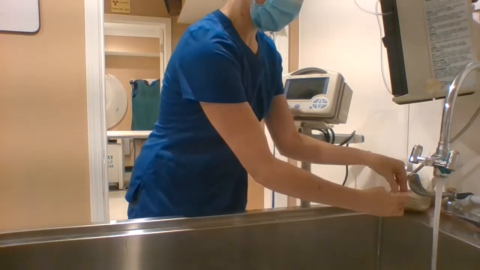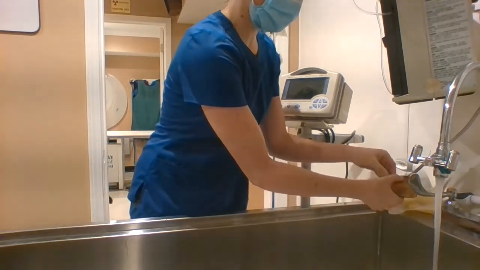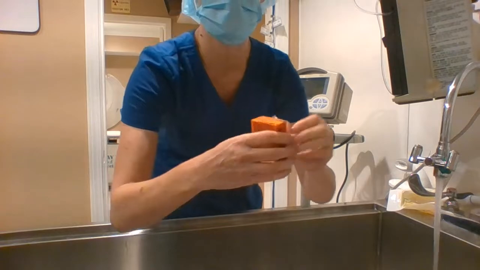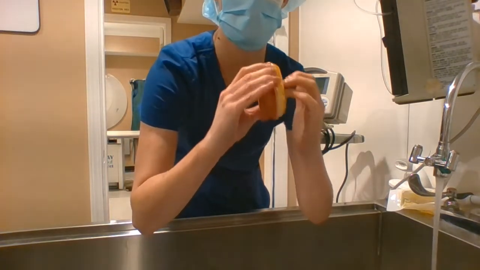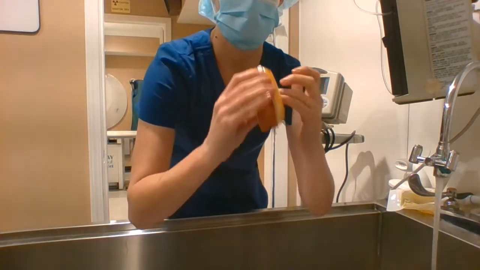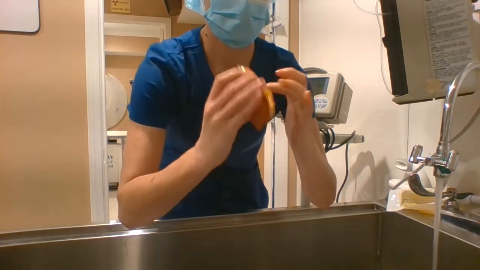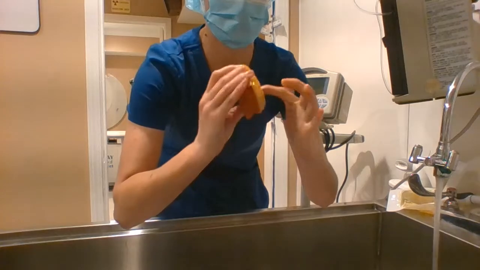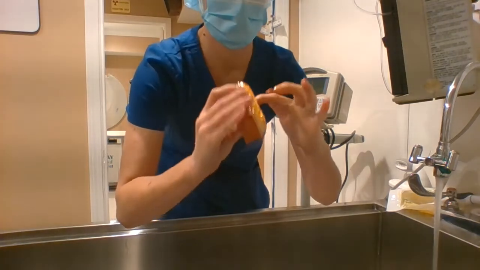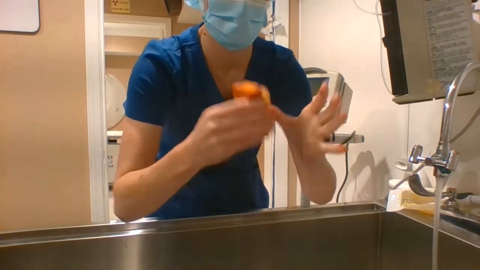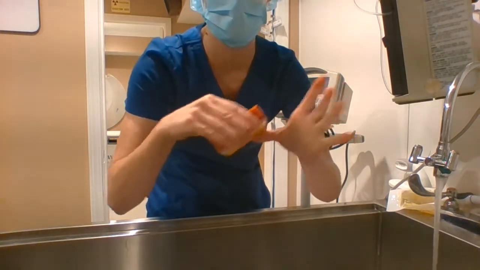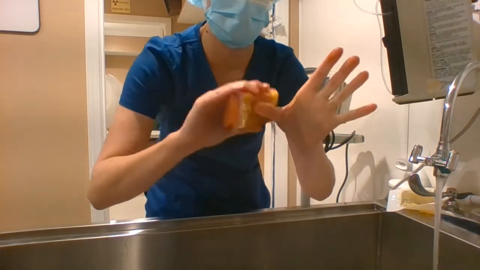Alright, I've got to use my baby soap. I'm going to start out with doing my nails first. Those are really good. And then I want to start working down my fingers.